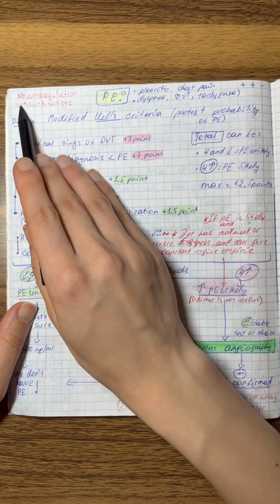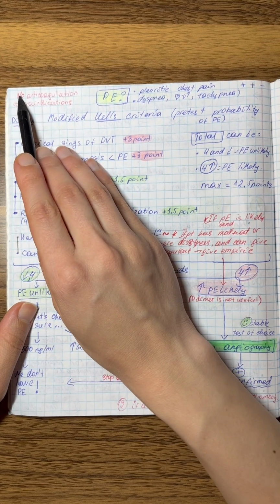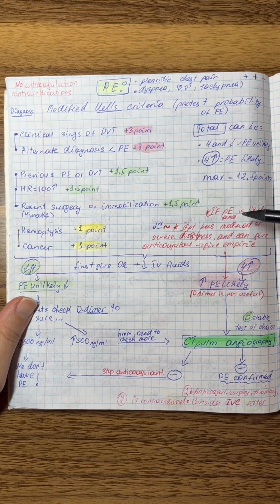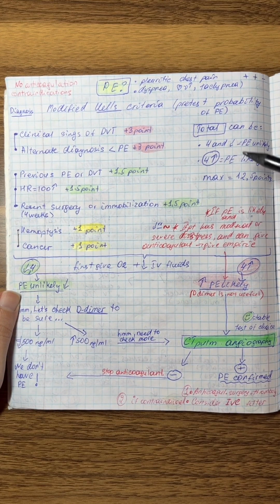So one more time, I want you to remember we're talking about when we don't have any anticoagulation contraindications. We will start with the modified Wells criteria, because if we have contraindications, we will go straight to the diagnostic tests.